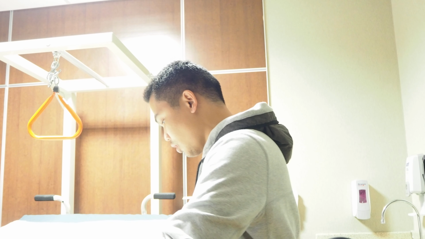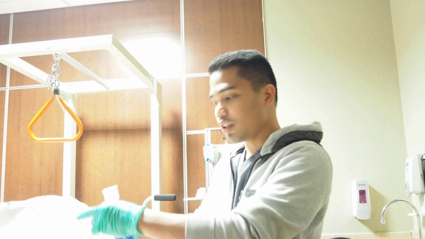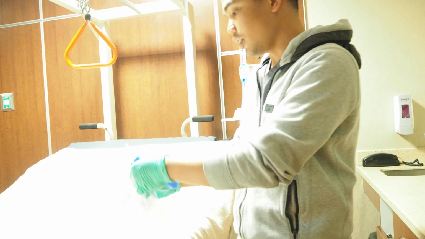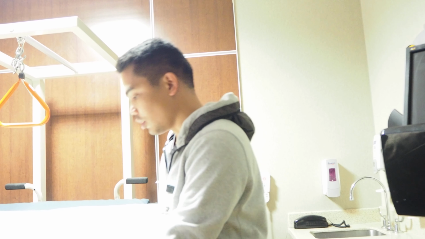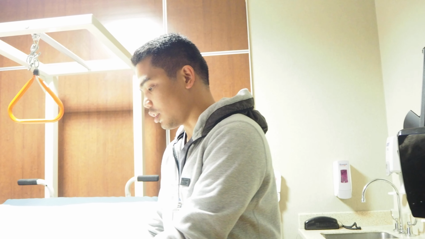Then put this one in this plastic container or bag, and the mouthpiece they can clean with sterile water. We should not soak it with soap, and then allow it to air dry and cover it with a clean tissue.